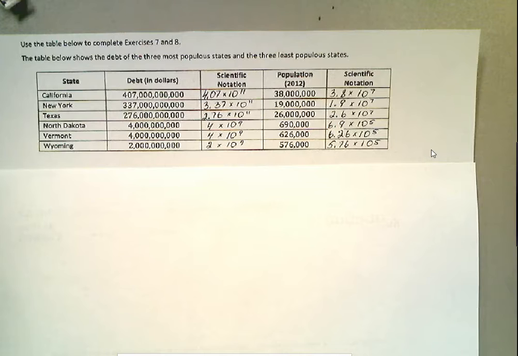Okay, so here are the answers. Please check them before you move on. So for California, scientific notation of the debt is 4.07 times 10 to the 11th. New York, 3.37 times 10 to the 11th. Texas, 2.76 times 10 to the 11th. North Dakota, 4 times 10 to the 9th. Vermont, 4 times 10 to the 9th, and Wyoming is 2 times 10 to the 9th.